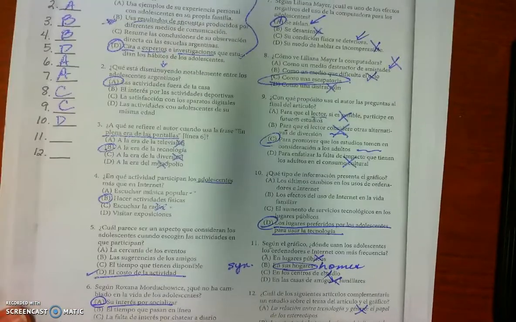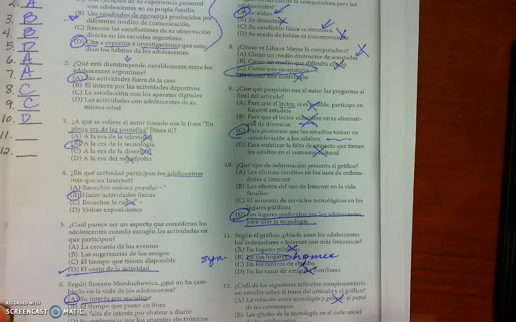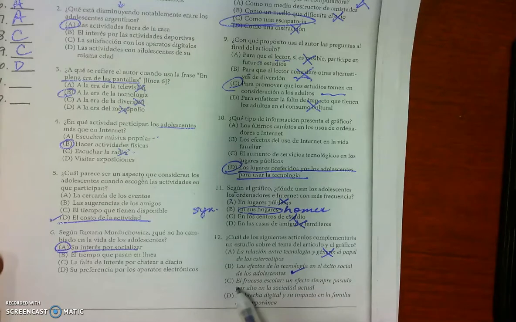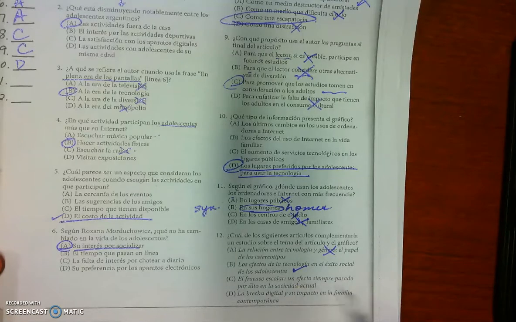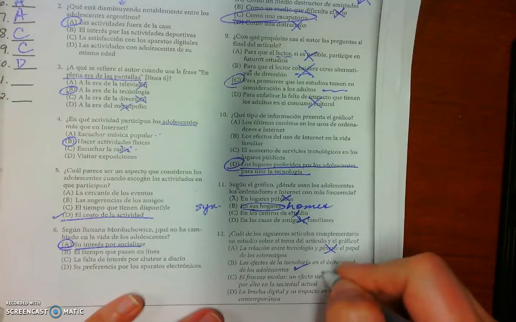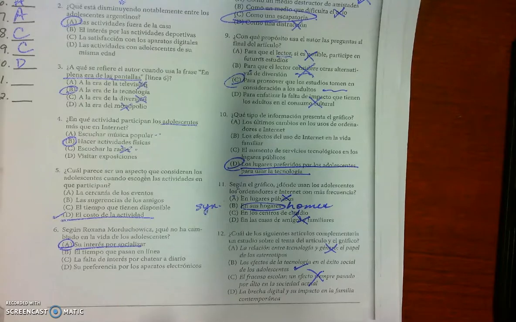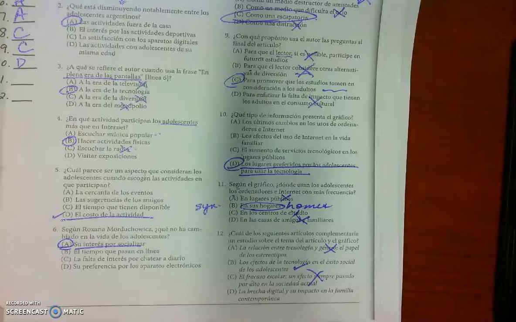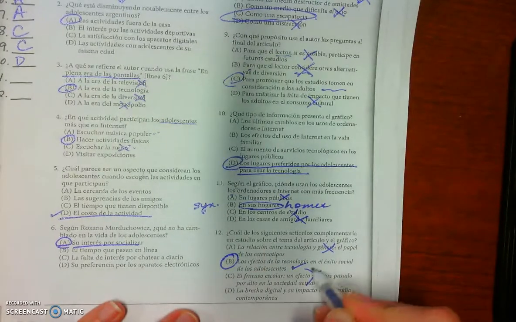All right. The other choice is the effects of technology on social success in the adolescence. That looks pretty good. The broken school life effect that has always happened because of current society. No, this has nothing to do with school doings, good or bad. And then the last one, digital breach and the impact on family. Again, this isn't about family, so it is B. That's the best answer.